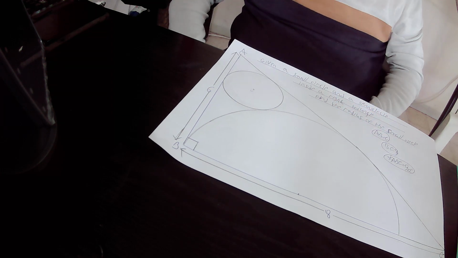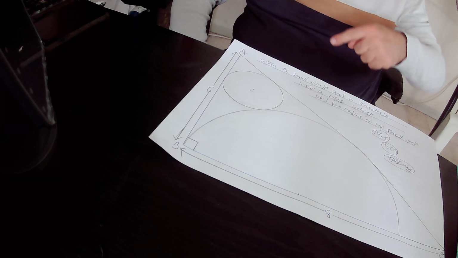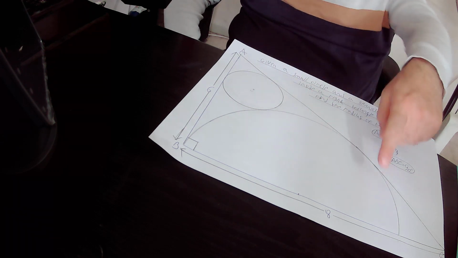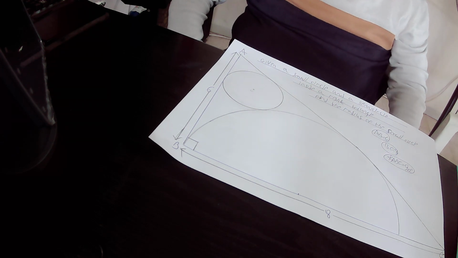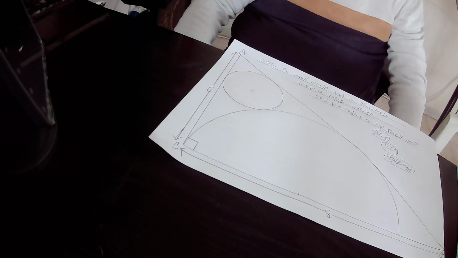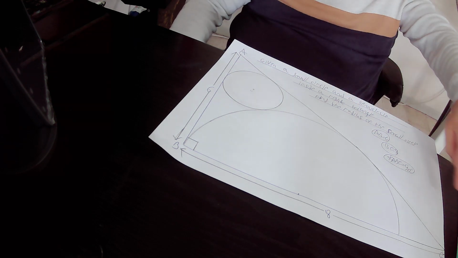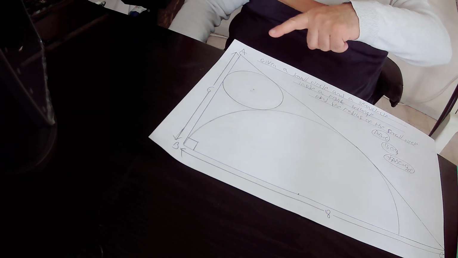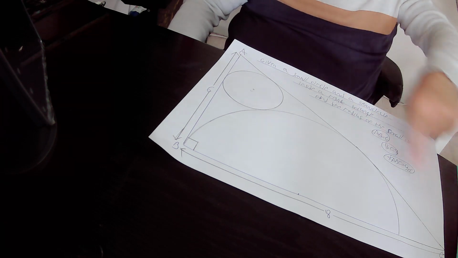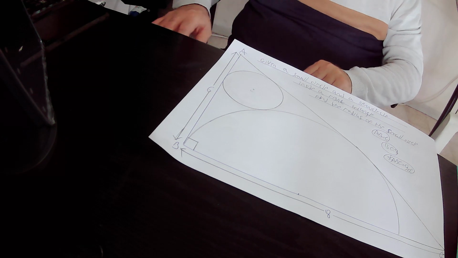So first of all, we'll implement the Pythagoras theorem on this right triangle, triangle ABC. According to the Pythagoras theorem, in any right triangle, the square of the hypotenuse equals the sum of the squares of the perpendiculars. The hypotenuse in this right triangle ABC is AC, so the square of the hypotenuse is AC square, and AC square must be equal to AB square plus BC square. So I'll write it down.